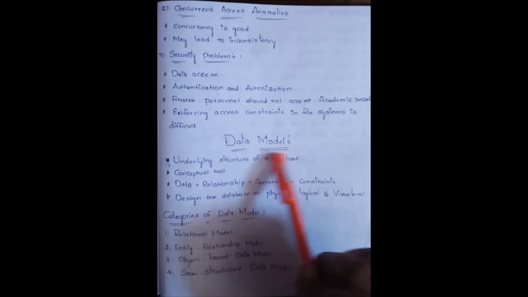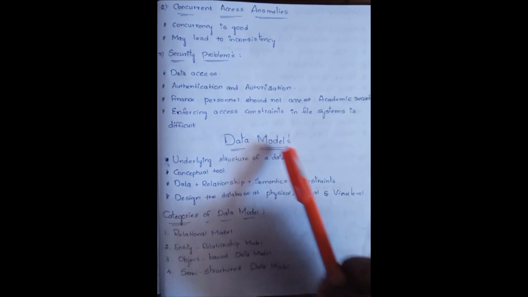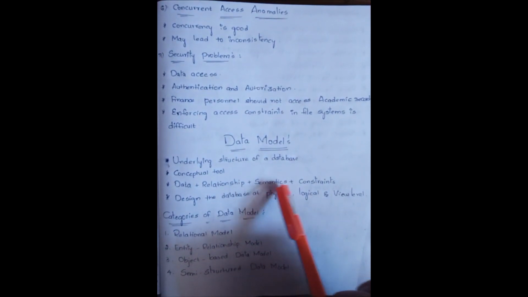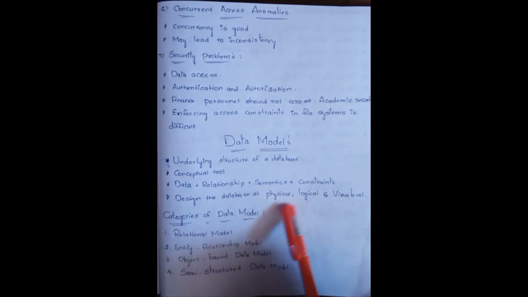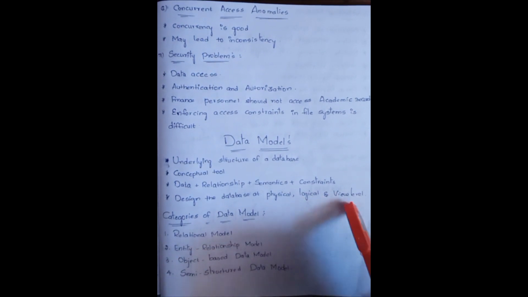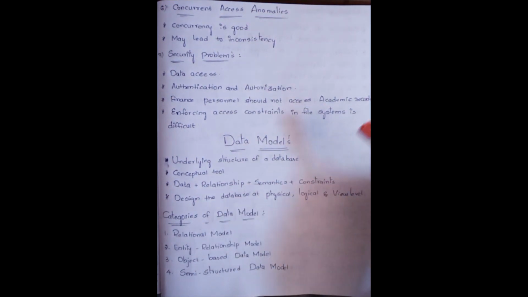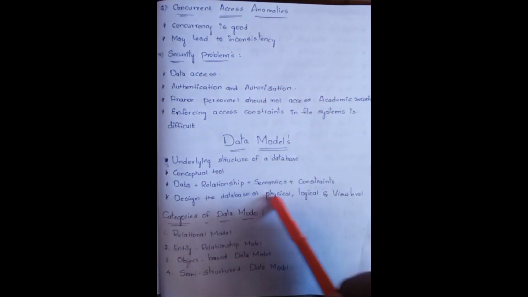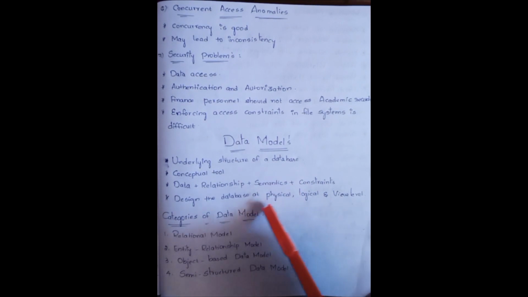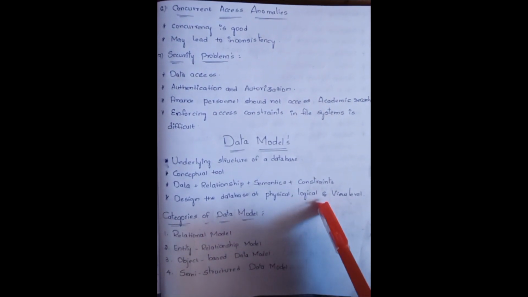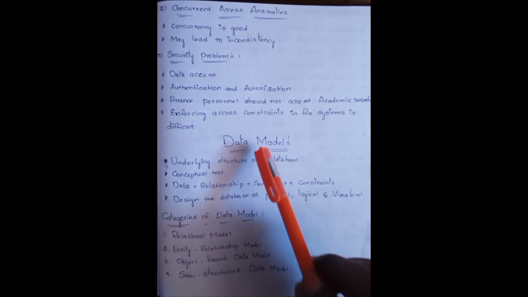So this data model is acting as a conceptual tool that describes the data relationships, data semantics and the data constraints. So obviously we need to design the database at physical level, logical level and the final level is view level. So we know databases use three-tier architecture. So we need to look into the database from the design perspective at three levels. One is physical level, second one is logical level and third one is view level, which is the final level. So we are done with the basics of a data model.